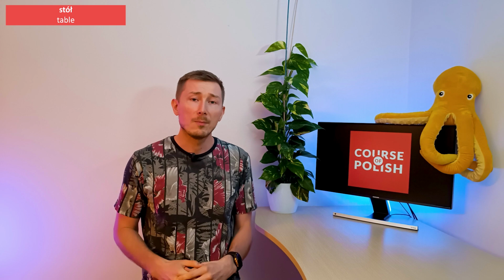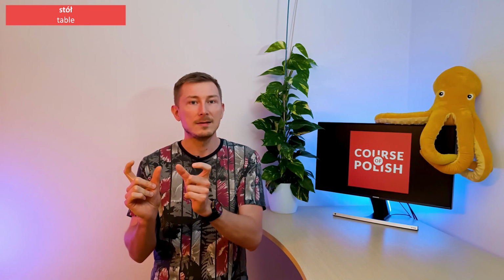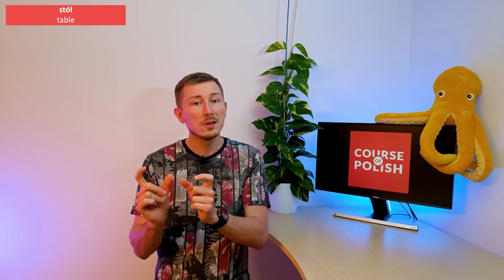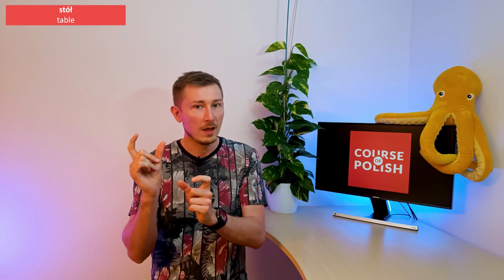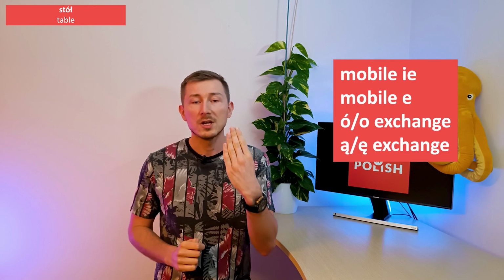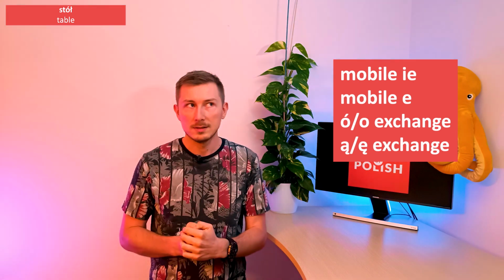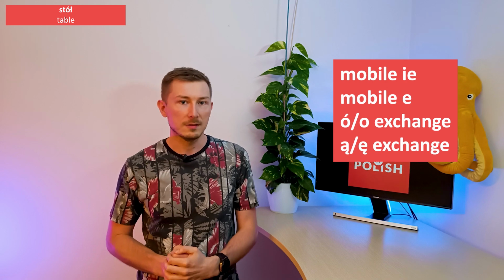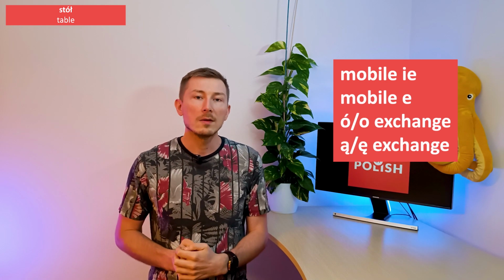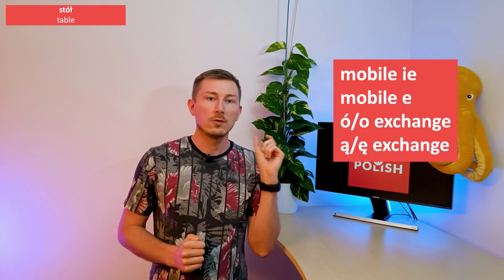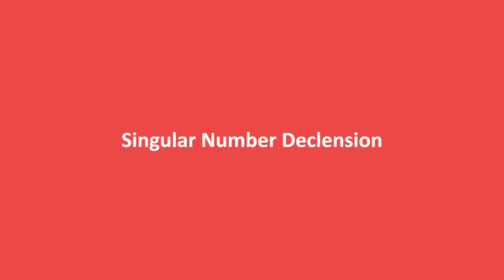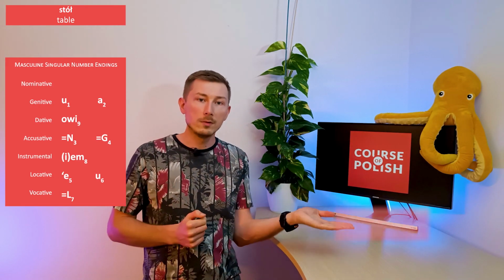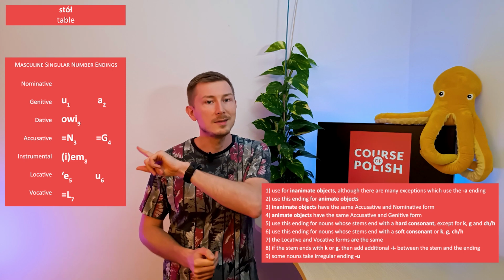Apart from taking the stem and attaching the ending, some nouns require us to do changes to the stem. There are 4 common changes in Polish declension. You can read about all of them on my website. In case of our noun, we will have to make exchange from U to O. With all this knowledge, we can start the declension. Let's begin with singular number. Here are the endings and here are the rules explaining how to apply these endings.